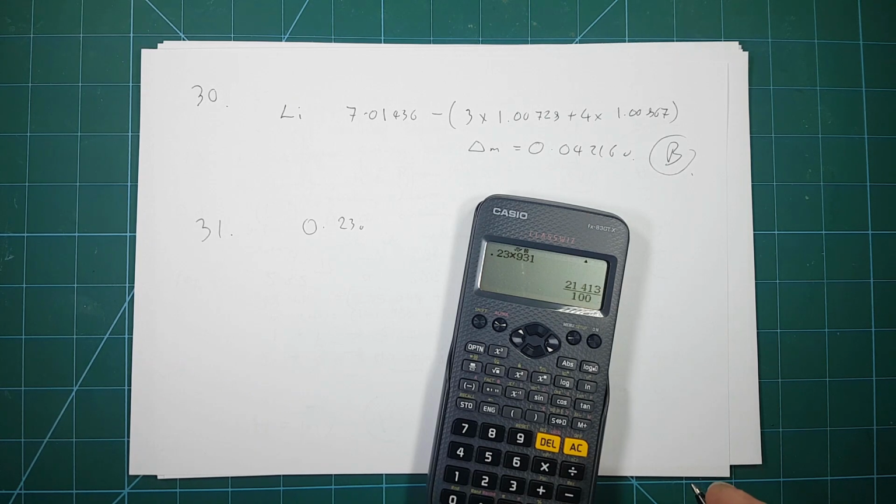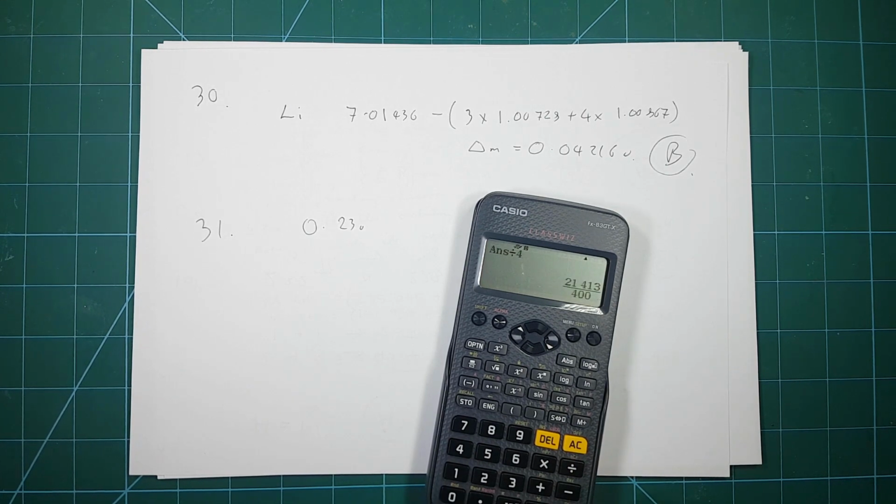So that's how many mega electron volts are released per event. It's 25% efficient, so we divide it by 4. That gives us how many mega electron volts are transformed into useful energy each event. We need to remember that's mega, so times it by 10 to the 6.